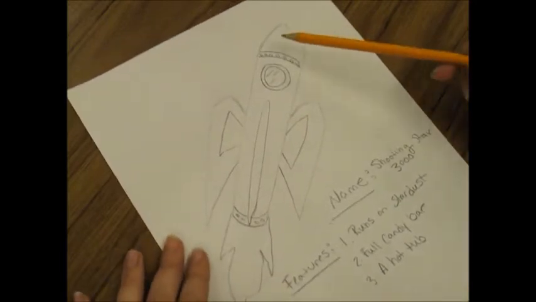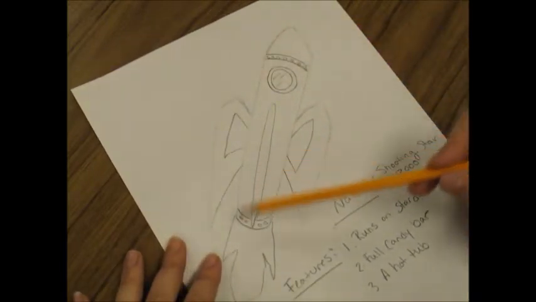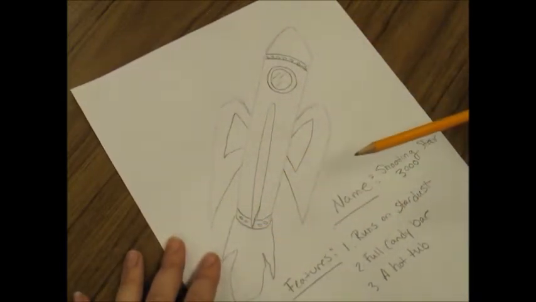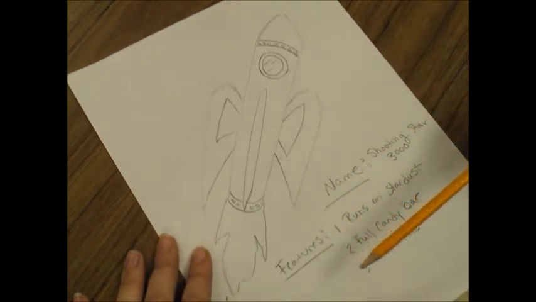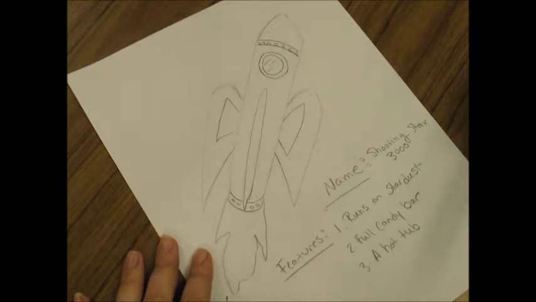A few people actually made a giant ice cream cone shaped rocket that ran on sprinkles and had a big ice cream store in the middle of the rocket ship. But all the ice cream was, of course, free because it's your rocket ship.